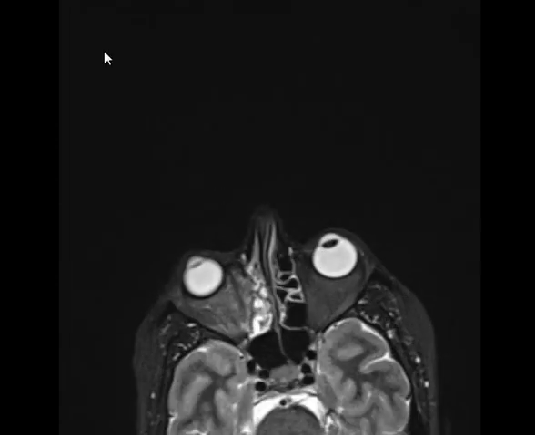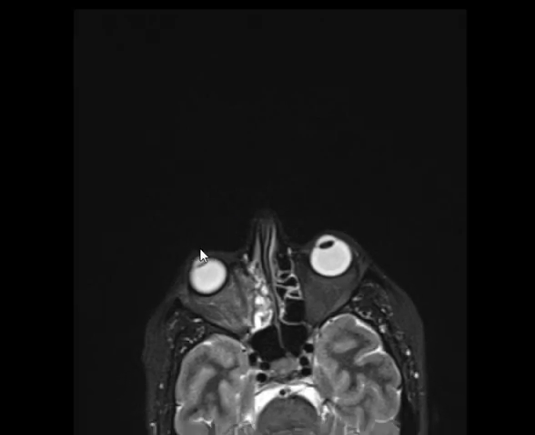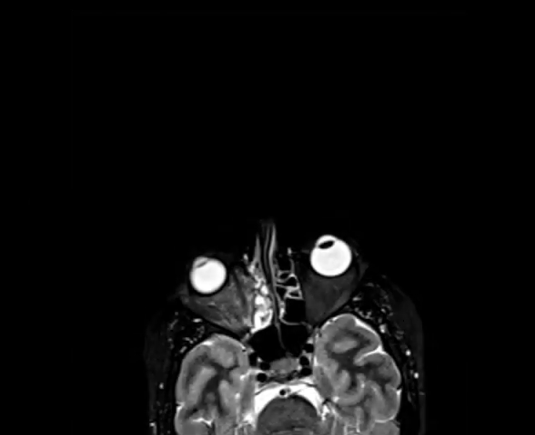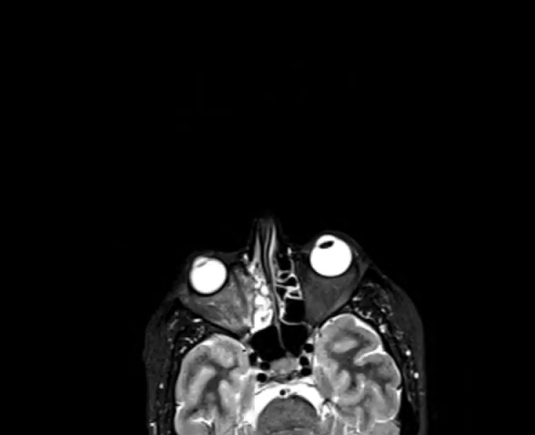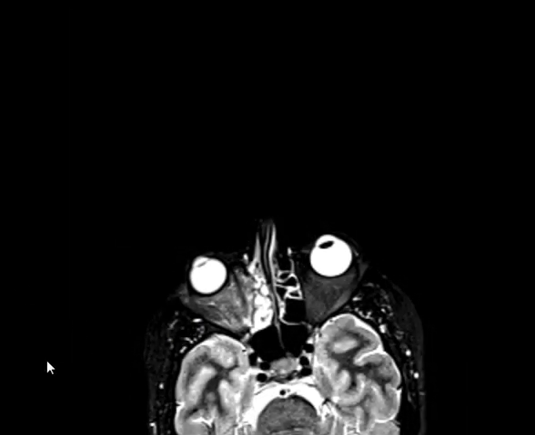Wait. Leave the mouse, please. Let's do it like this. Just give me a second. High signal inside the ethmoid sinuses. Let me do this hard window. Now, what do you think of the retroorbital fat? Compare. There's high intensity. It's diffusely edematous. Yes, of the retroorbital fat.